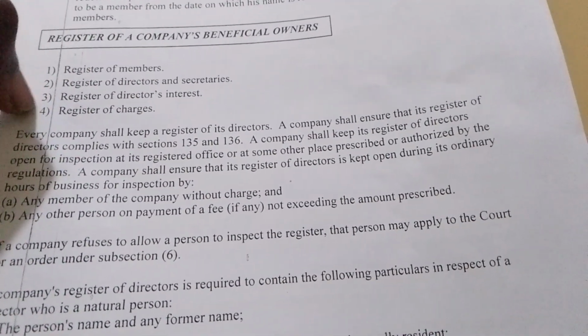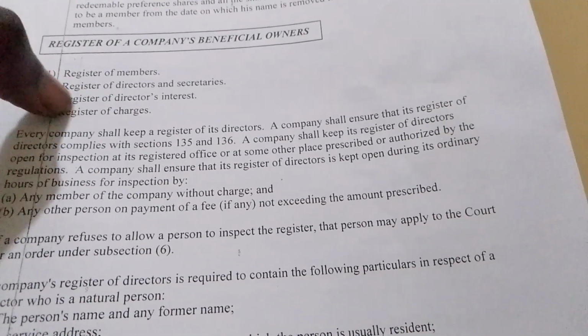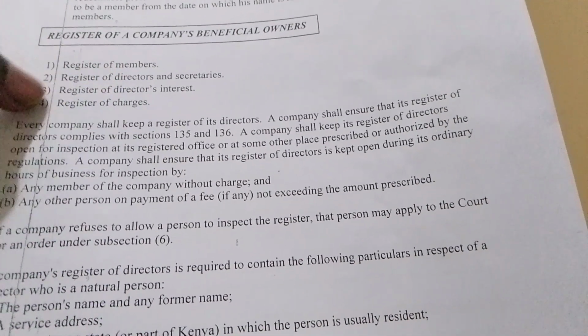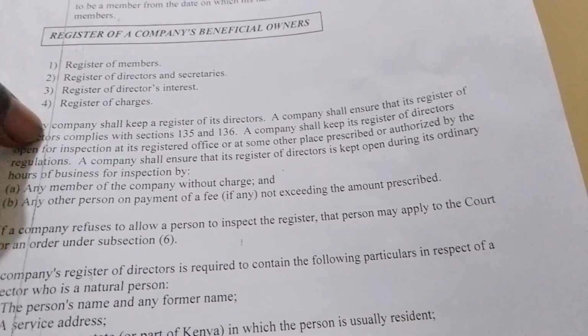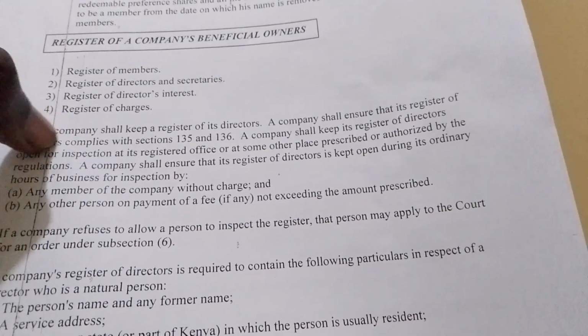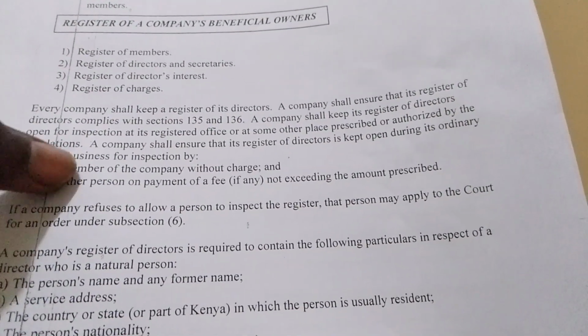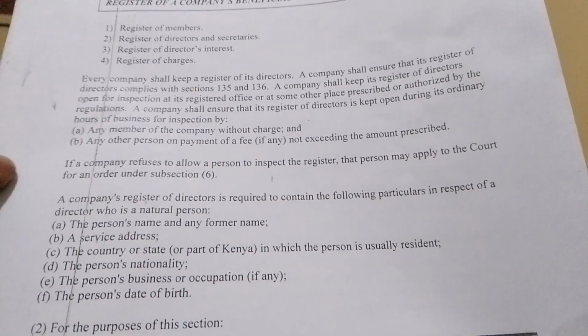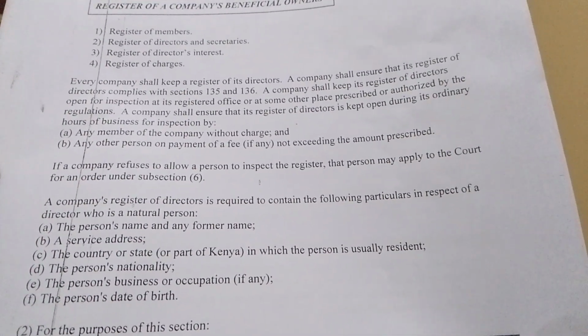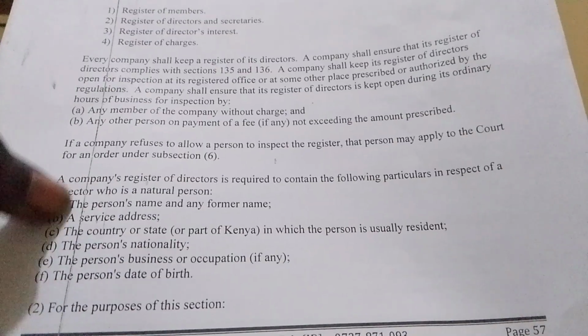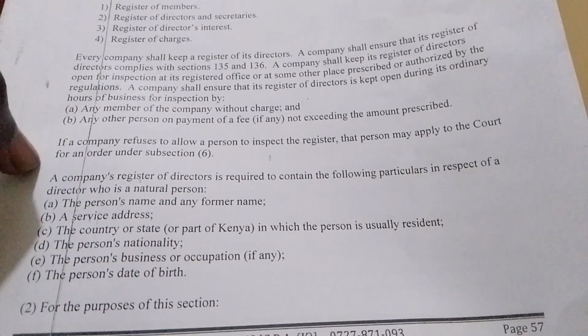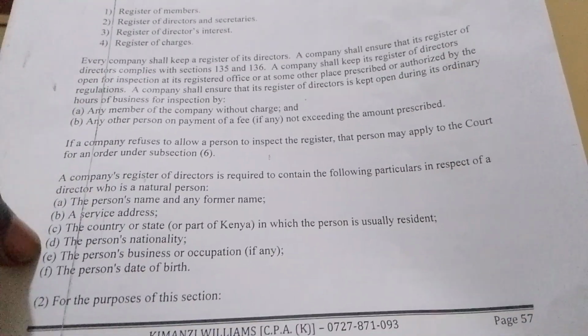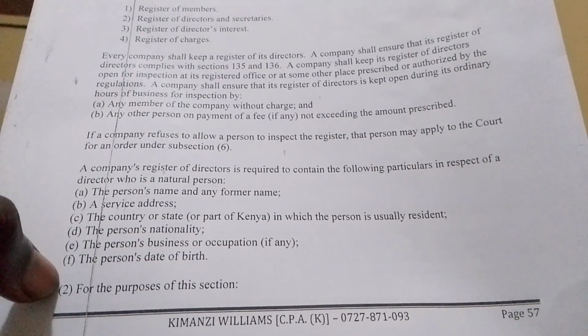We have chapters which cover directors, chapters which cover secretaries, and also a chapter which covers changes. We are just briefly mentioning that at this point. You can just check what you expect to find in the register of directors, these A to F.